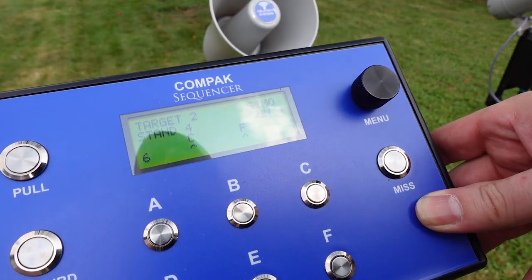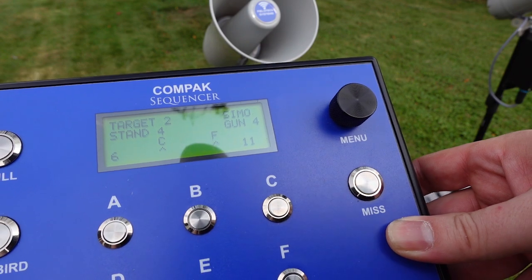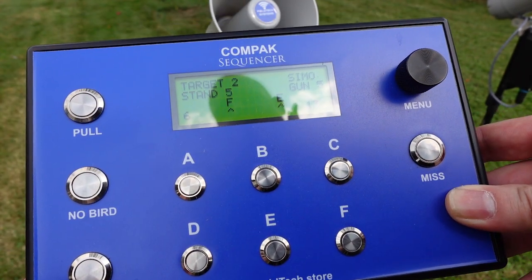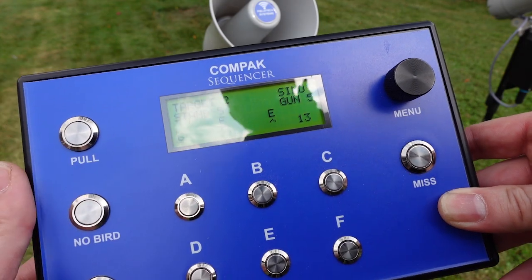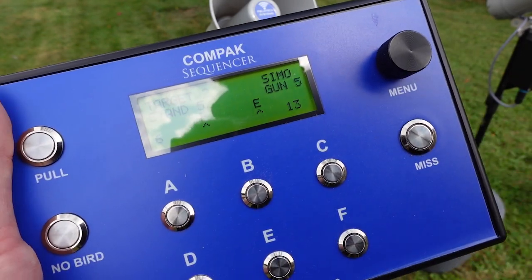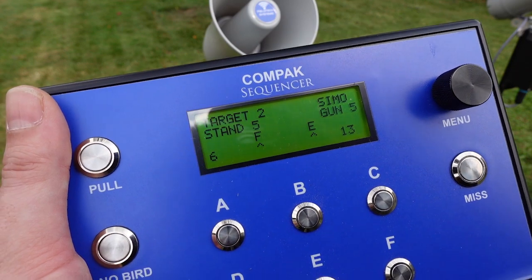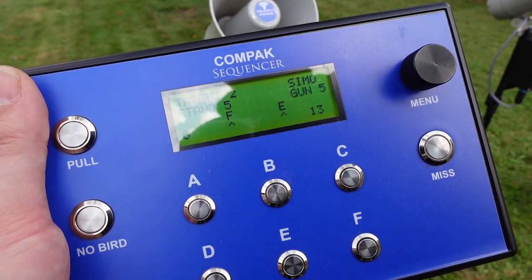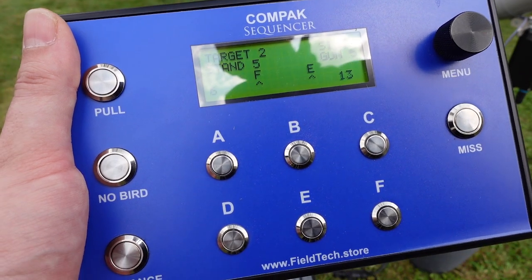Same can be done with advance. If you need to skip forward for whatever reason, you can just give that a tap and that will move on to the next stand and targets. No bird obviously steps backwards. It won't step backwards, however, if they have taken both of their shots. Therefore, they shouldn't be taking a second shot at a clay. If it was a no bird, that would be registered as a used shot.